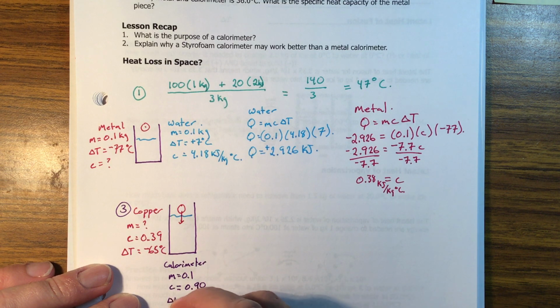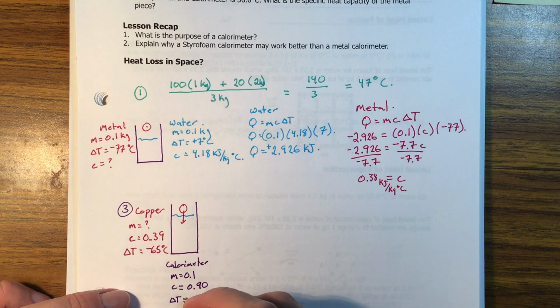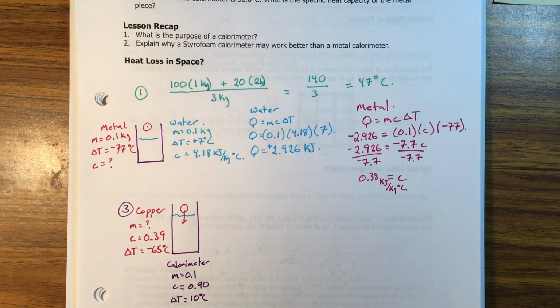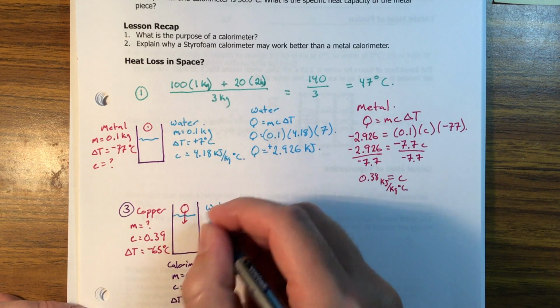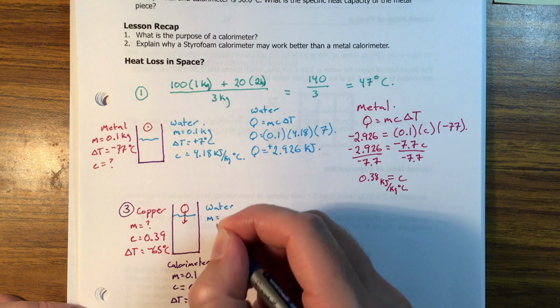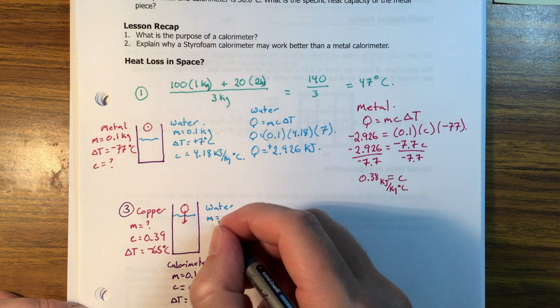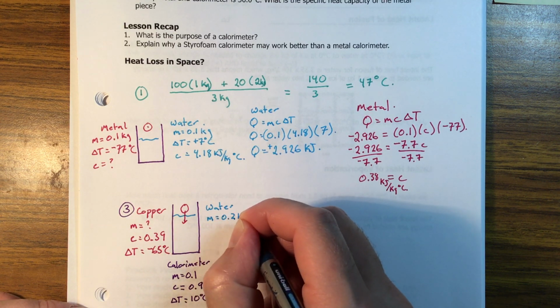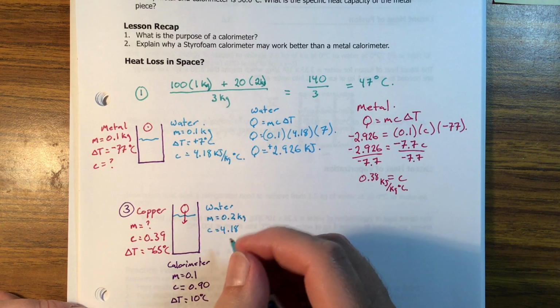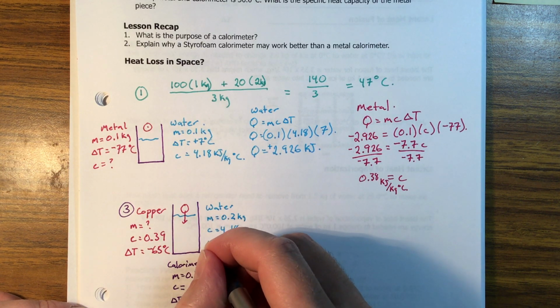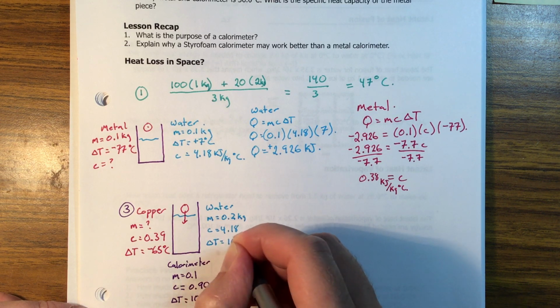We know the change in temperature is 15 to 25, which is 10 degrees Celsius. Lastly, we've got the water. We know the mass of the water, 0.2 kilograms. We know the C of the water, 4.18 kilojoules per kilogram degree Celsius. The change in temperature for the water is equal to 10.